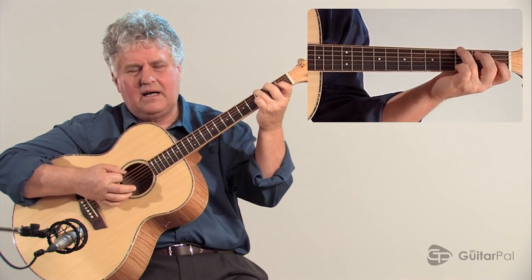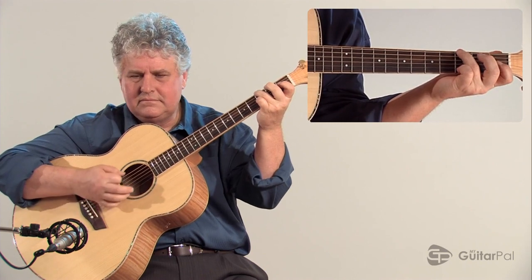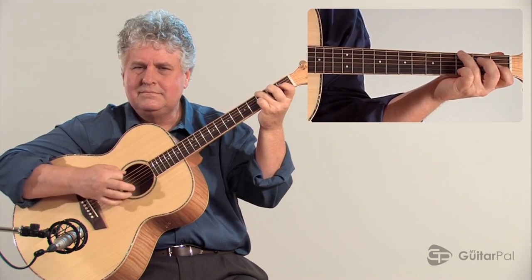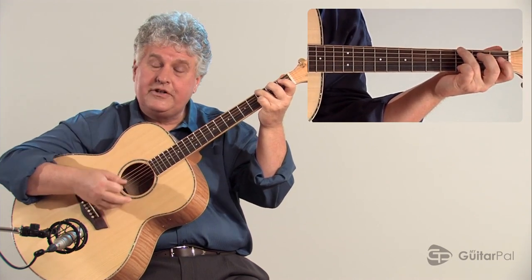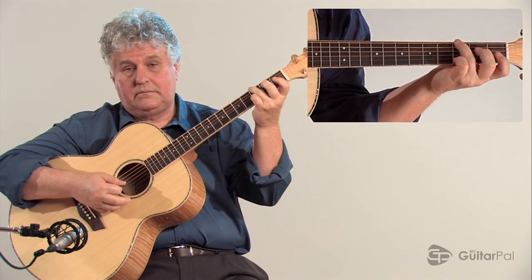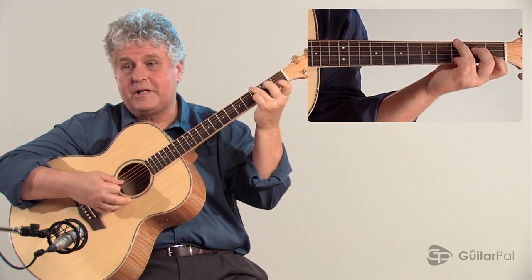It's a great sound. It's often used, well, with the 6th and the suspension together, which essentially makes it a C chord.